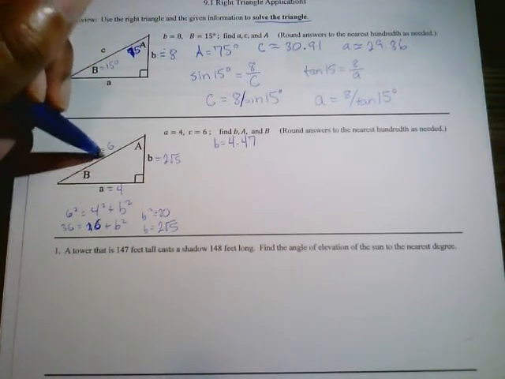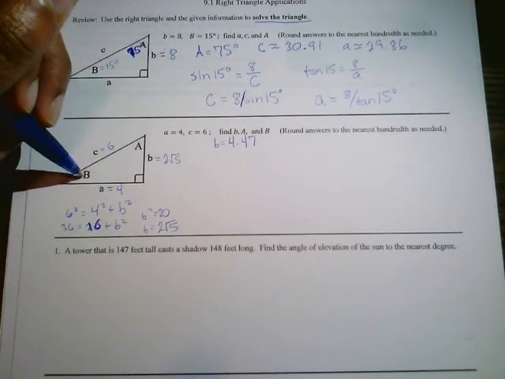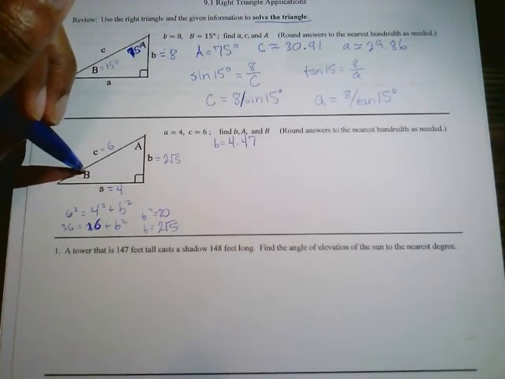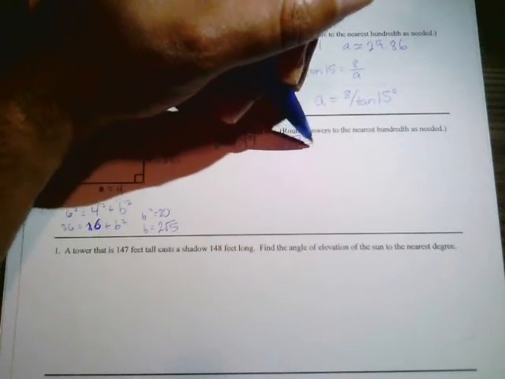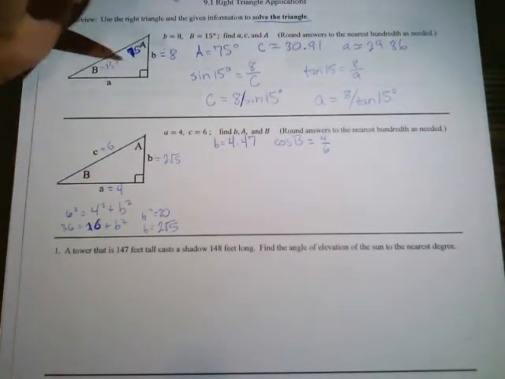And now we need to find our angle measures. Since we know side A, we'll use the two sides that are given to us. To find angle B, that's going to require cosine because we have the adjacent and the hypotenuse. So cosine of angle B equals 4/6. And then we use the inverse to solve for our angle measures. So B is going to equal cosine inverse of 4/6.